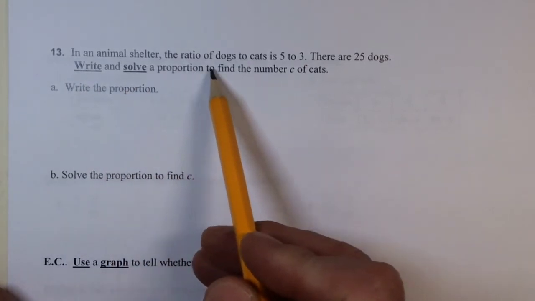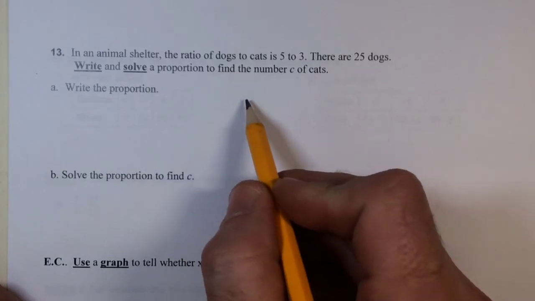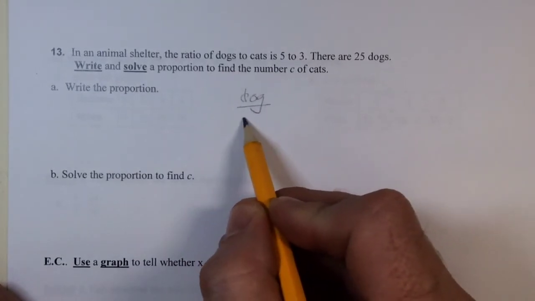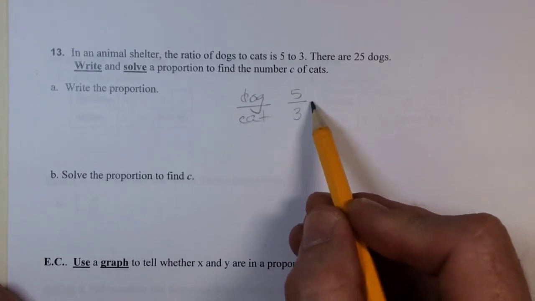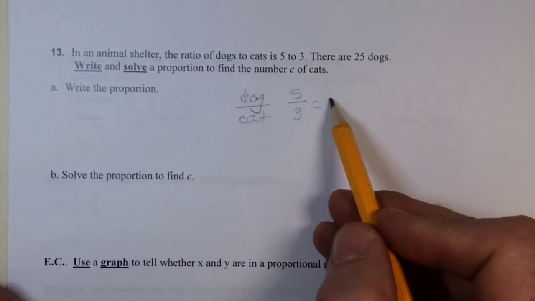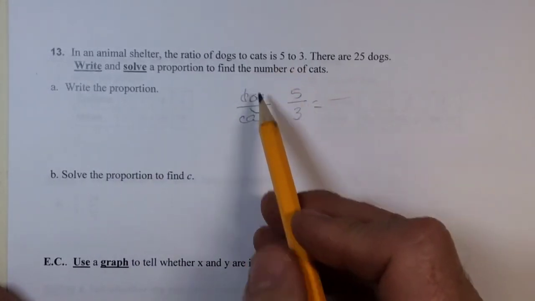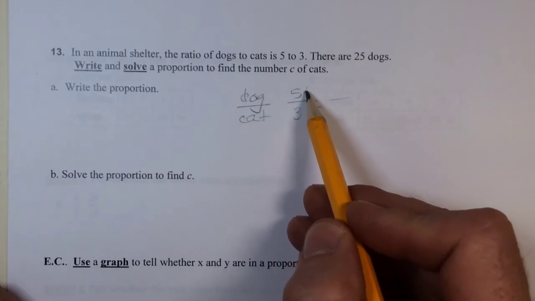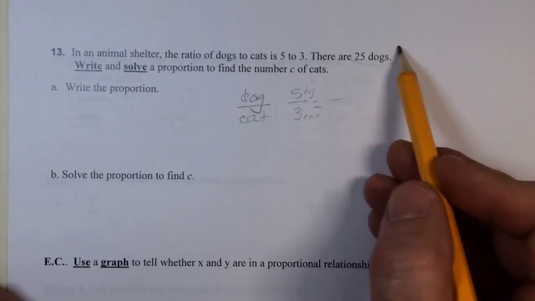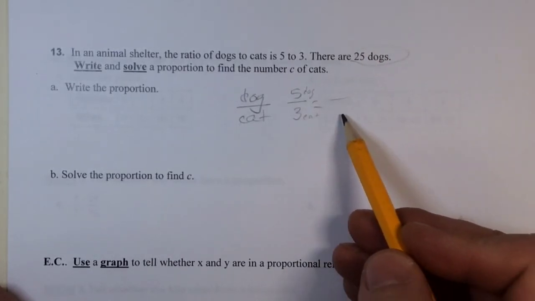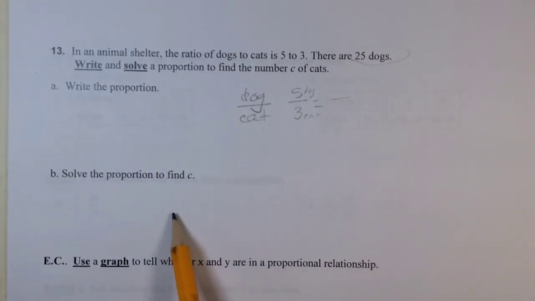In an animal shelter, the ratio of dogs to cats is 5 to 3. There are 25 dogs. So we know it's dogs to cats, so I would write dogs per cats, just like that. We know it's 5 to 3, that means 5 dogs to 3 cats. And we know there's 25 dogs. I'm actually writing the proportion: dogs on the top, cats on the bottom. Dogs goes on top, and a variable C will go on the bottom. So that's your proportion. Then you solve to find what C would be.